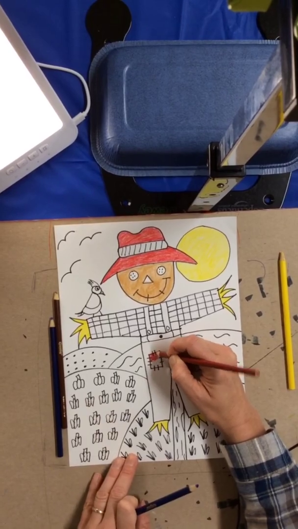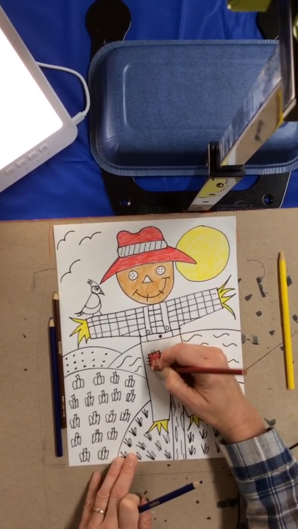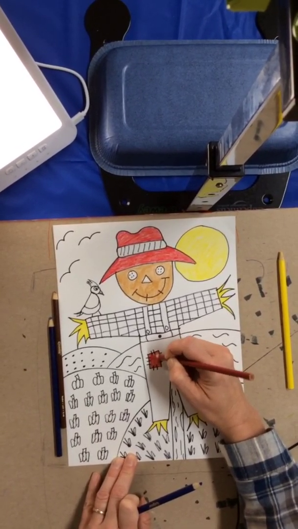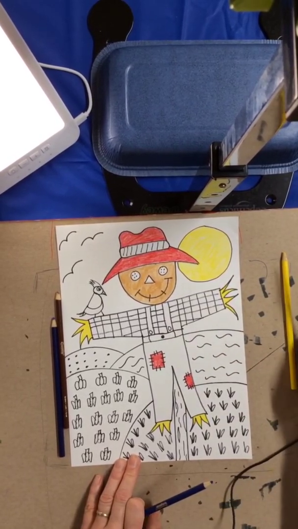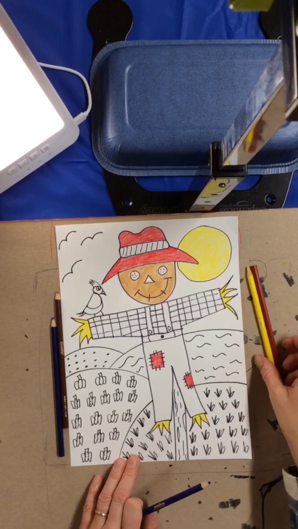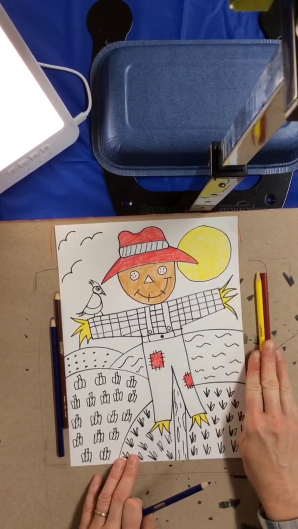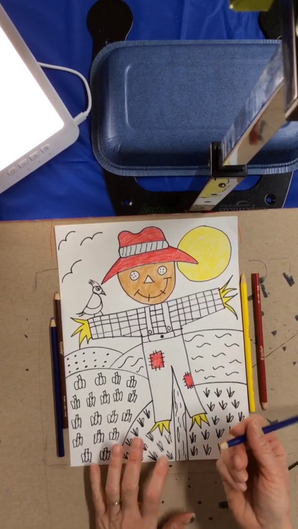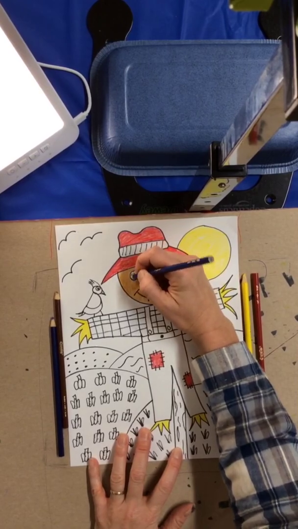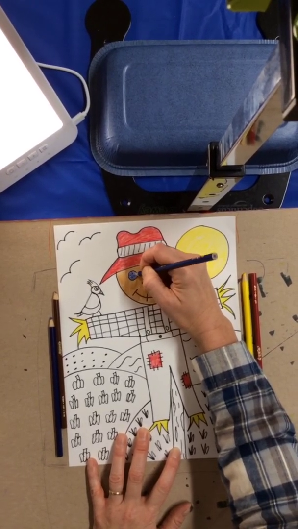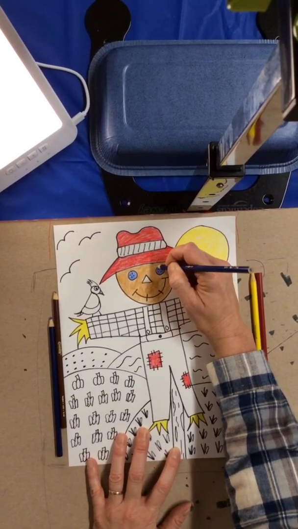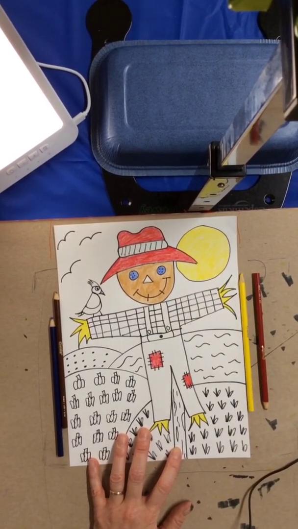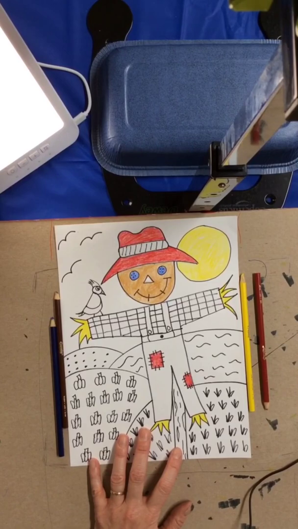Oops, I like how it looks with the hat when I see the red in more than one place. All right, good. So now I've used yellow and red. Those are two primary colors. Now I have my blue. I think I'm going to make blue eyes. I have blue eyes, so I think I want my Scarecrow to have blue eyes. Yes, I like that.